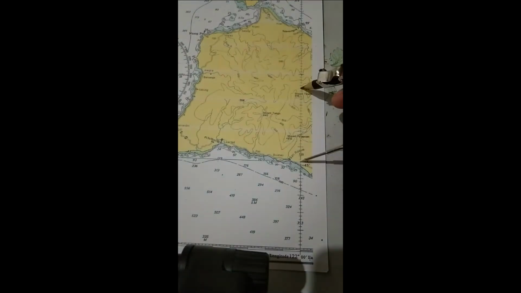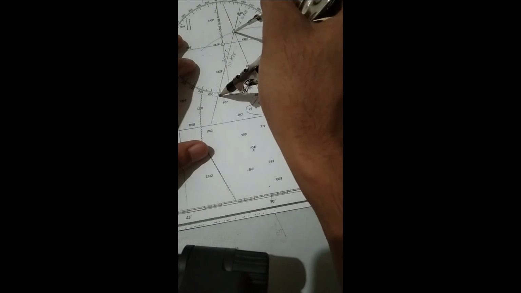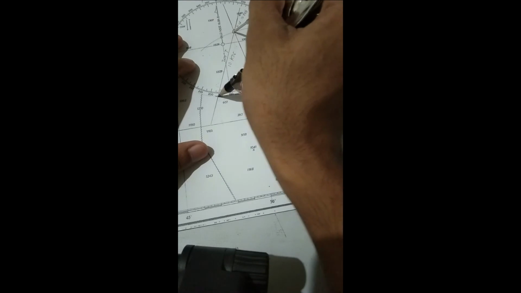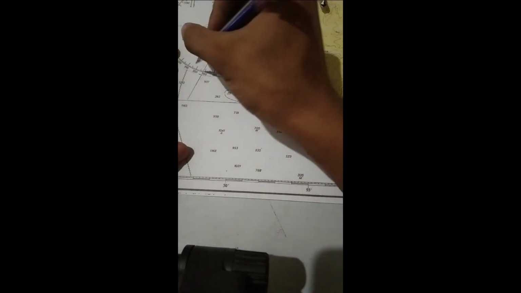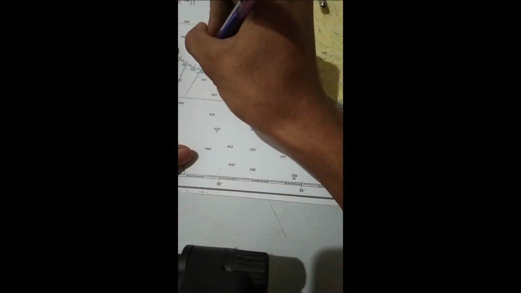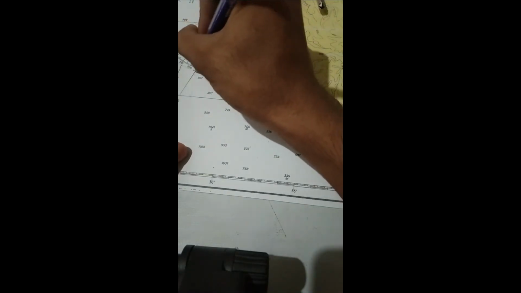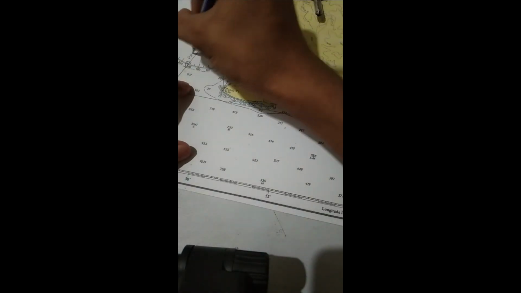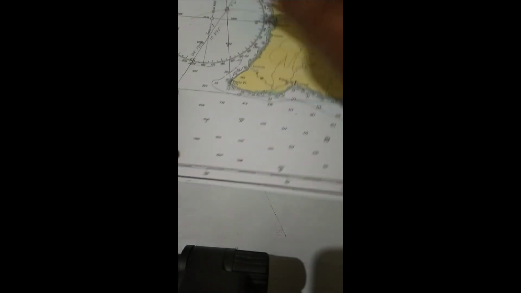So we got 5 nautical miles right here. So we'll name it as the dead reckoning. This is a common notation, dead reckoning. Then we'll name it as DR 1400s. So that one.